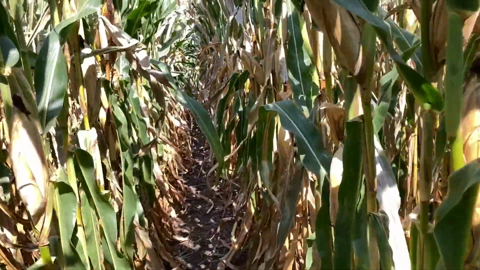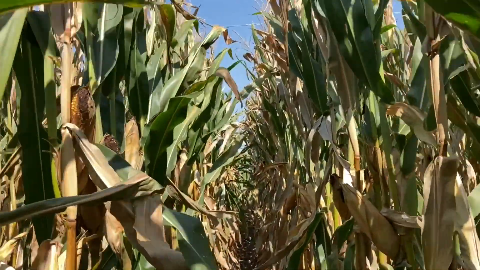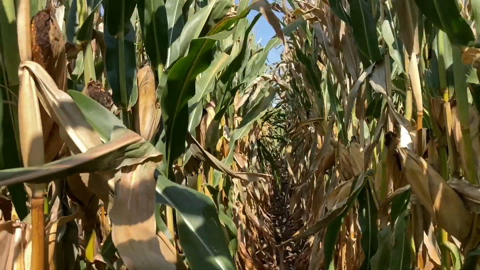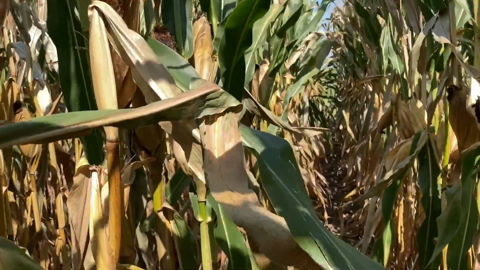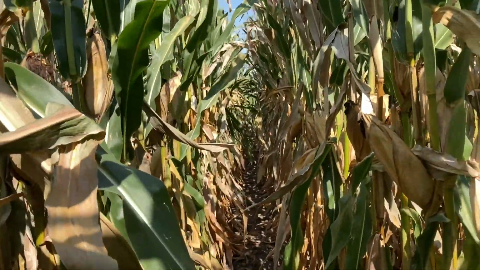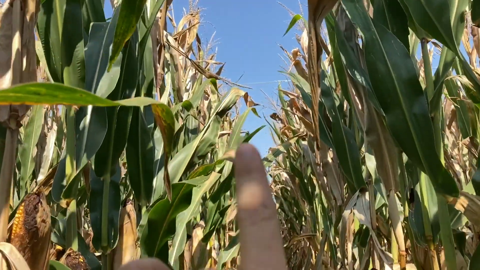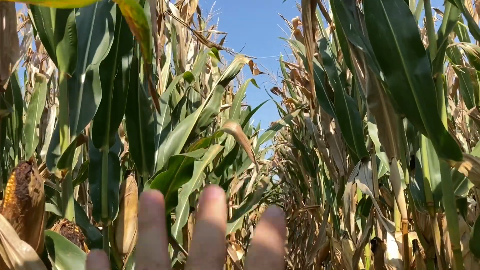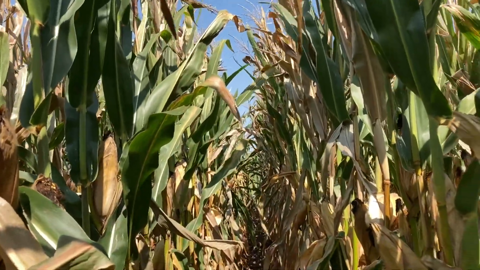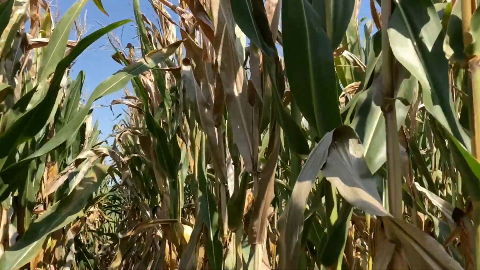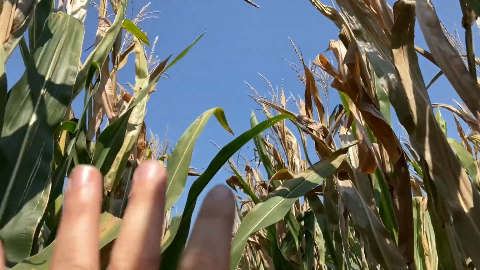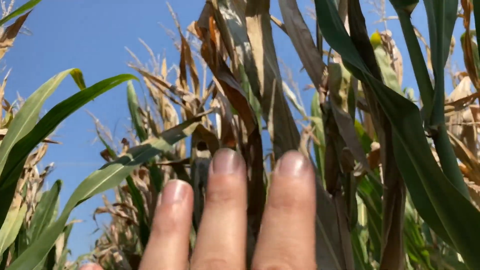So I changed hybrids that I was in, and it was a very stark difference where that last hybrid had 5 to 10% of plants that had that top dieback. I now transitioned into a hybrid that has only an average rating for Anthracnose stalk rot. So I am starting to see a much higher percentage of plants that are having the top dieback.